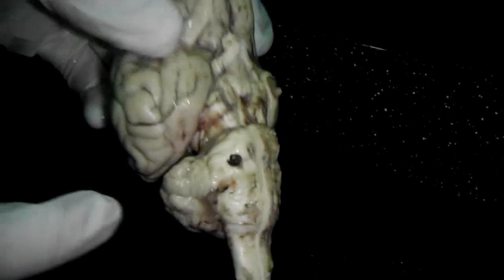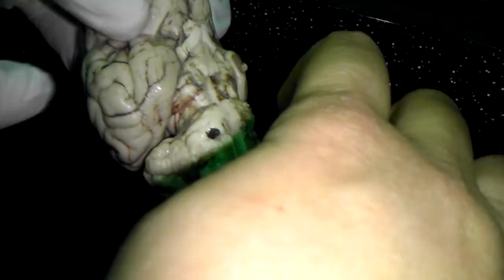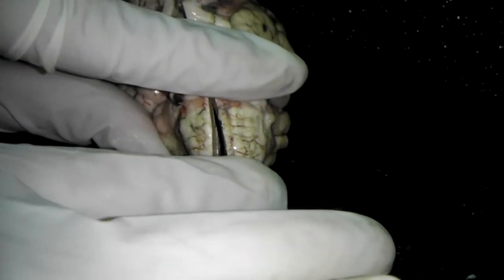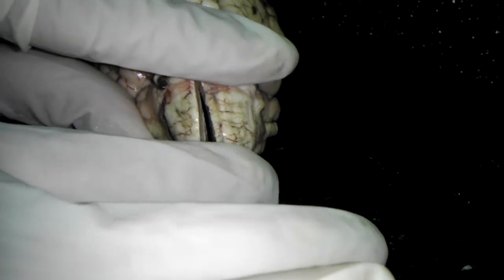The pons is this bulge area, the whole bulge here. So it's pons. Then you have the medulla oblongata, between here and here. You have two bulges, right? The superior one is the pons. The inferior one is the medulla oblongata. Pons, medulla oblongata, spinal cord.